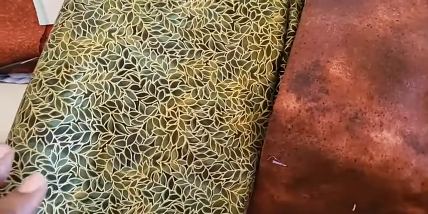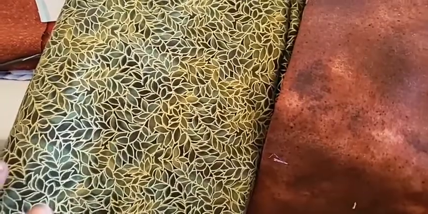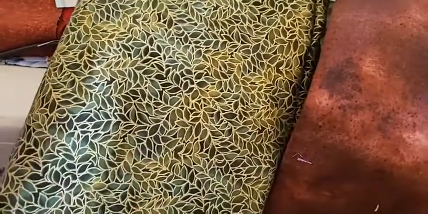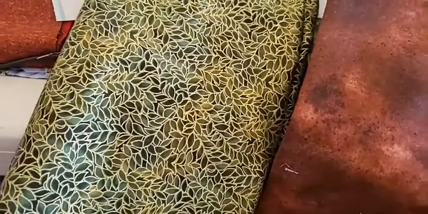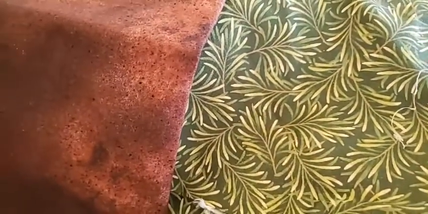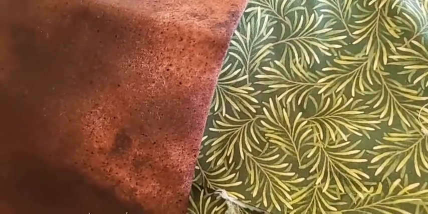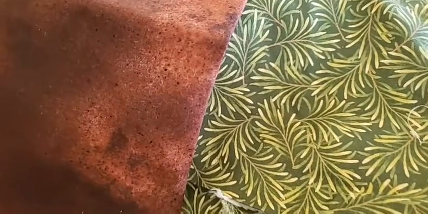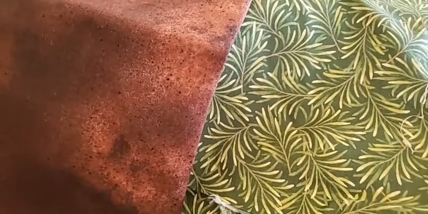Now this one, because it has the leaves and different gradations of color, could work because we have the set in square with the leaves. But then I have this one, which also uses green leaves, different kinds of leaves, but it has the same kind of swirly look that you see with that other brown.